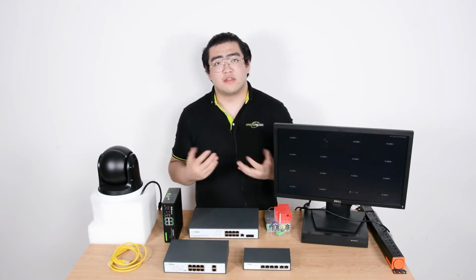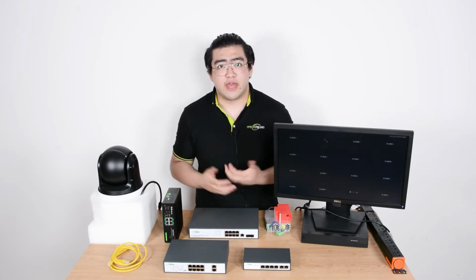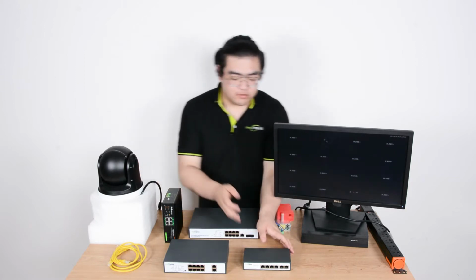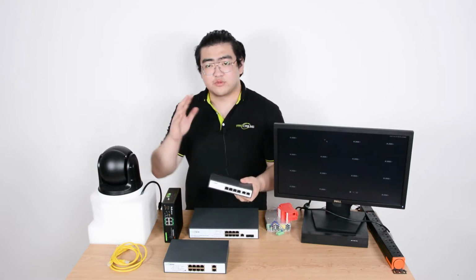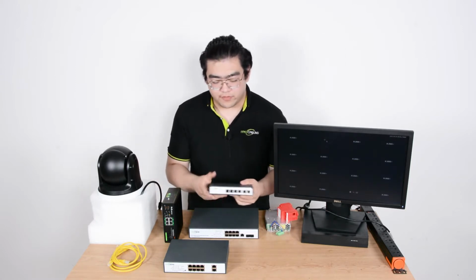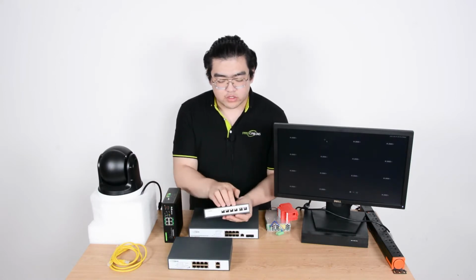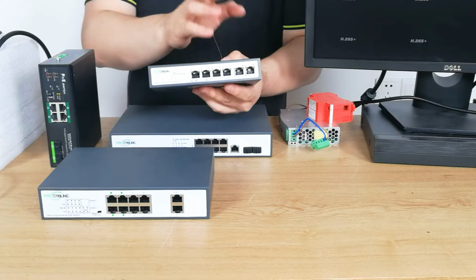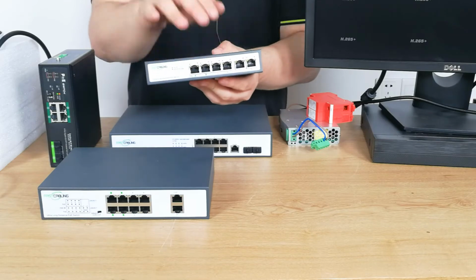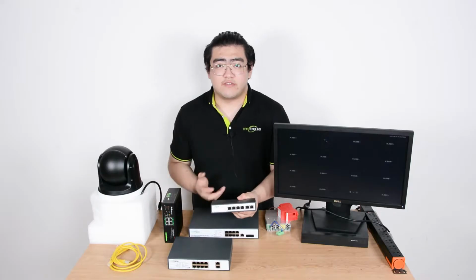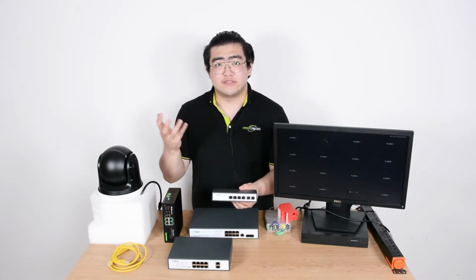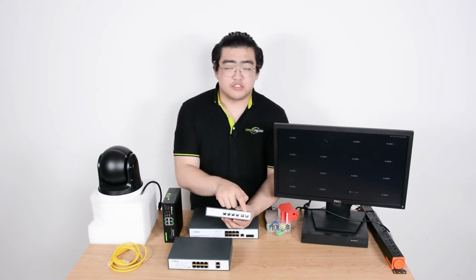So first, the normal PoE switch, which is an unmanaged PoE switch. This little box right here, you can see the size is really small compared to all of these on the table. It has 4 ports right here and 2 ports right here. They're divided into 2 groups. These 4 ports are PoE ports. They connect to IP devices, provide power and data, and also receive the data transmitted back. These 2 are uplink ports.